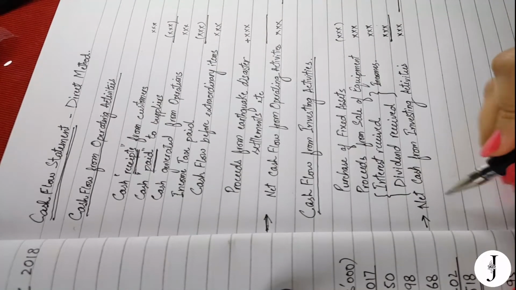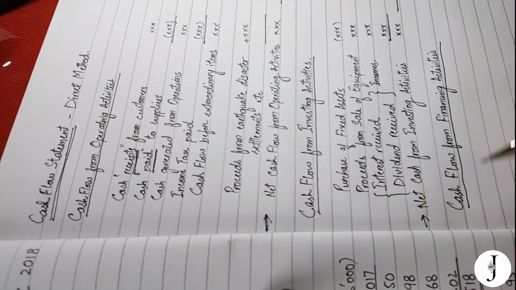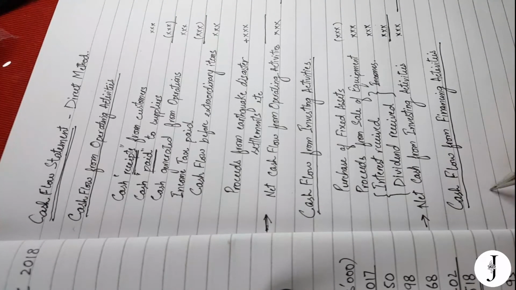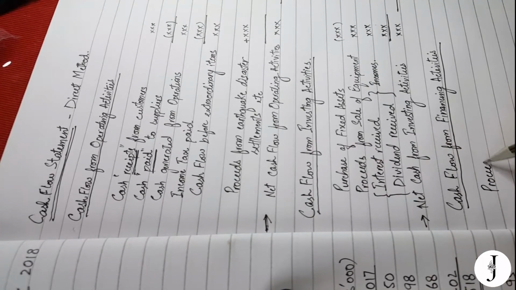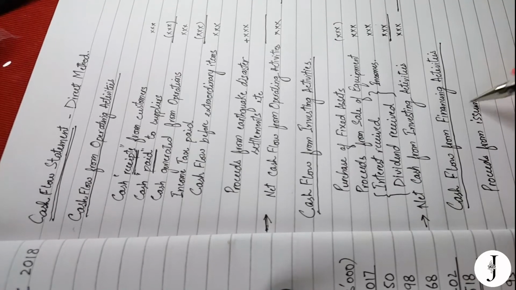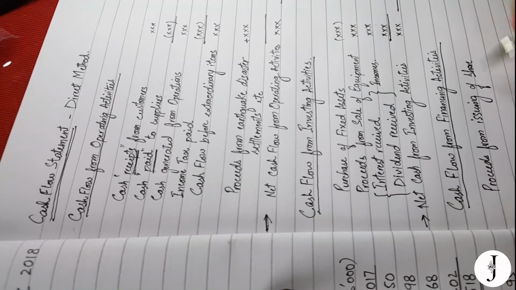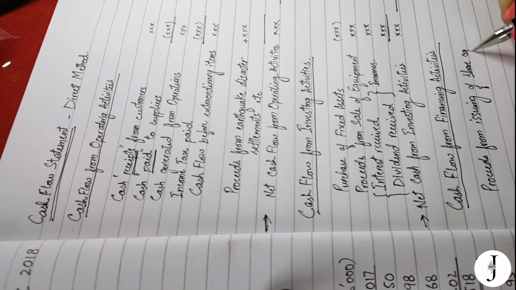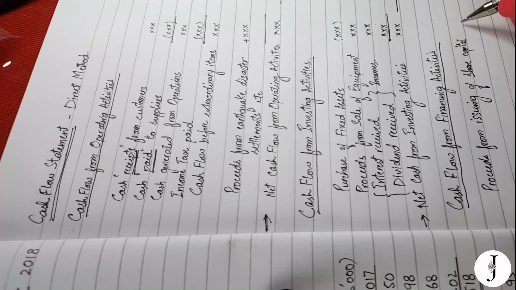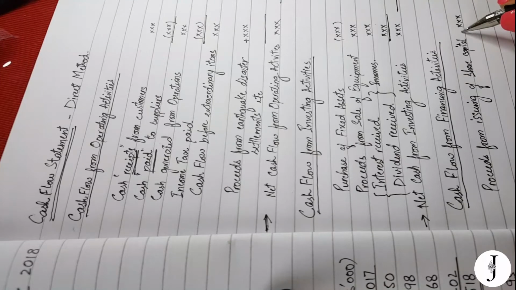Now we will write cash flow from financing activities. Under the financing activities, the first item we have is share capital. So if there is any proceed from the issuing of share capital, we write it here. Now this is an inflow, it's a positive figure.